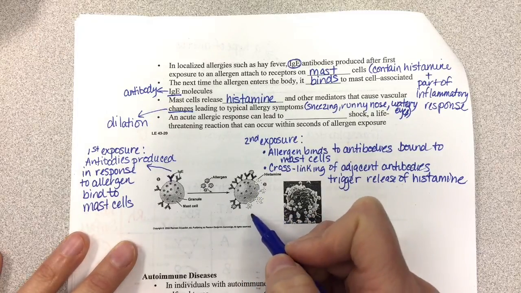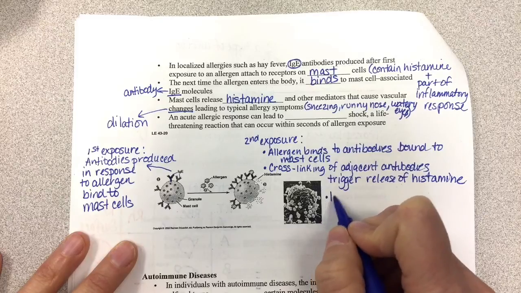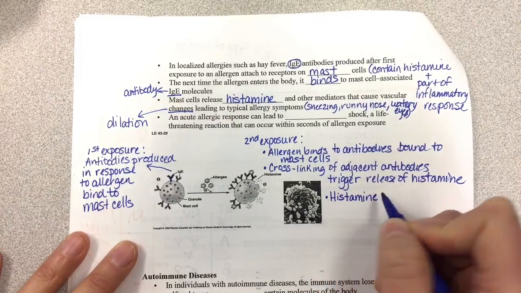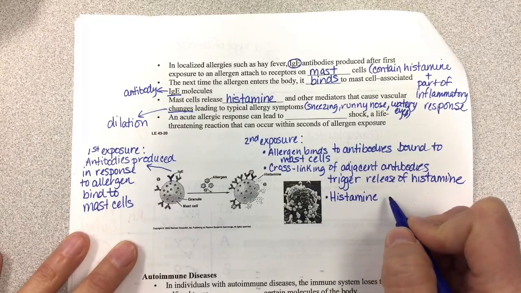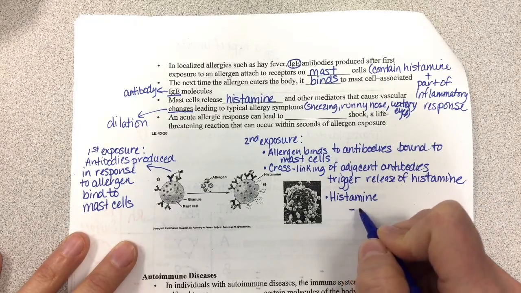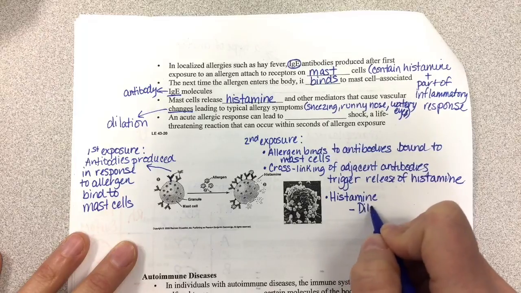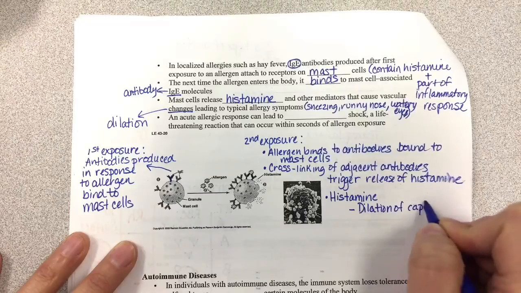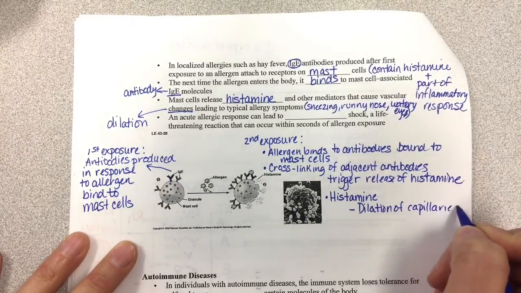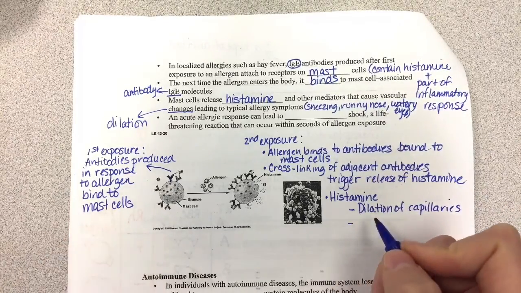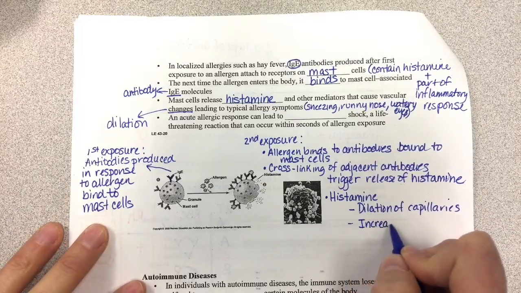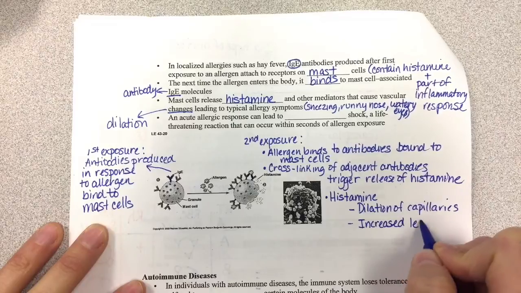And so then what does histamine do? What does histamine cause? Just a review from the inflammatory response. Histamine causes dilation of the capillaries and increased leakiness of capillaries.